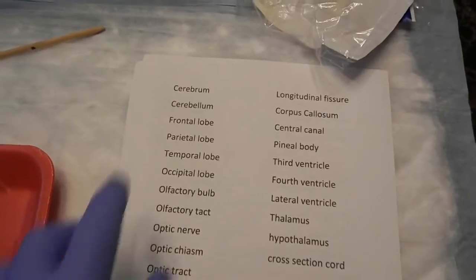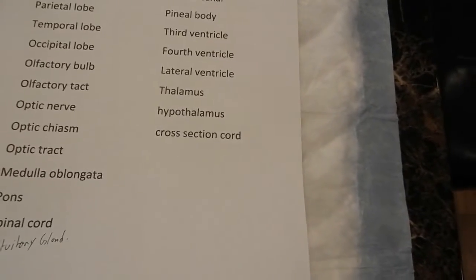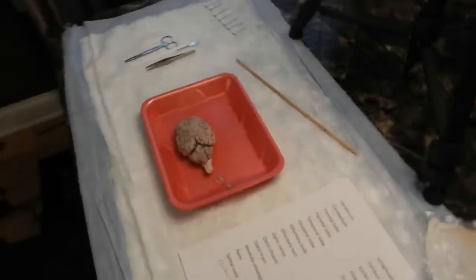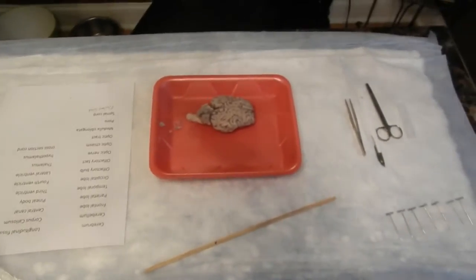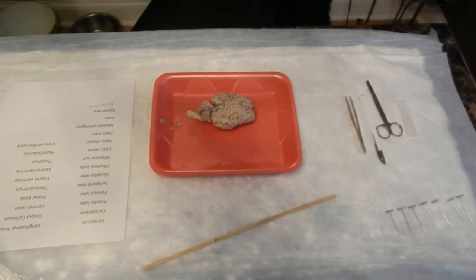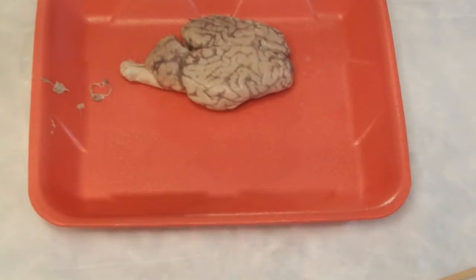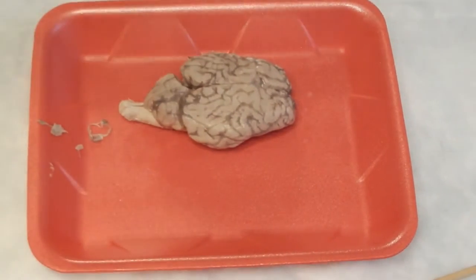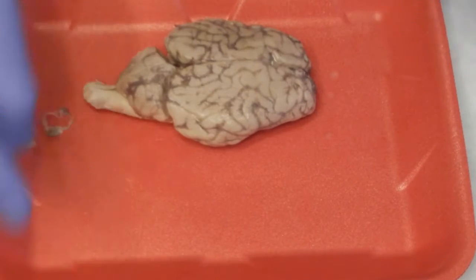Of course, what I have is a list of specific terms that I'm going to go over with you guys, as well as the instructions that were provided for proper identification and to utilize for this dissection. So I'm going to mount the camera, zoom in a little bit. Okay. So what we see right now is, of course, the sheep brain itself.